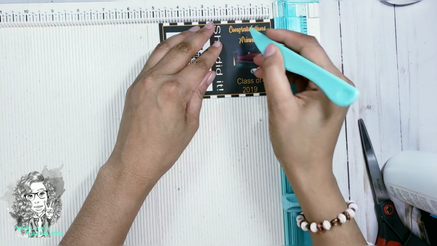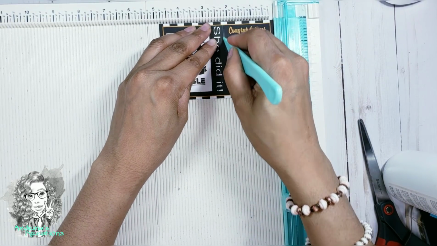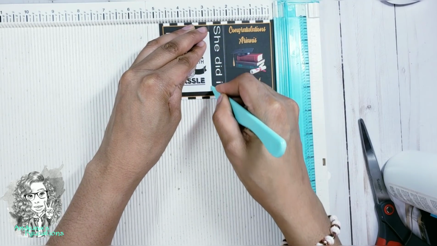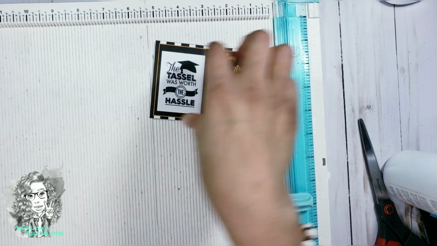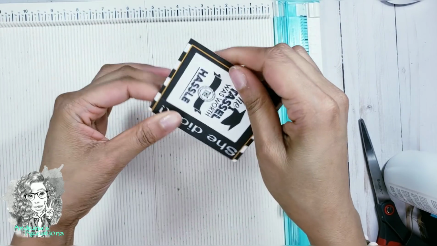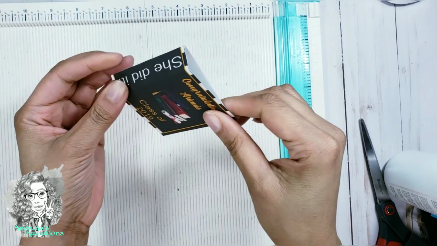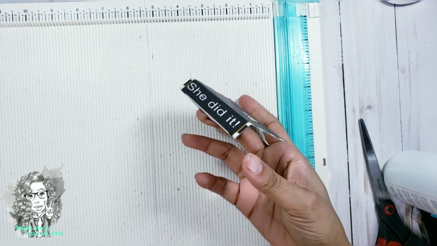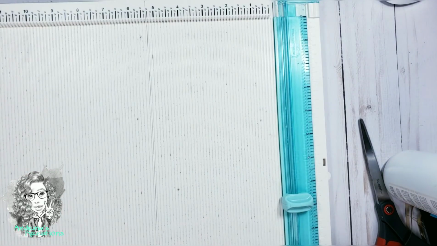Again, 2 1/8, 2 3/4. And then fold and fold, and then you will have this little book. So let's put everything together.